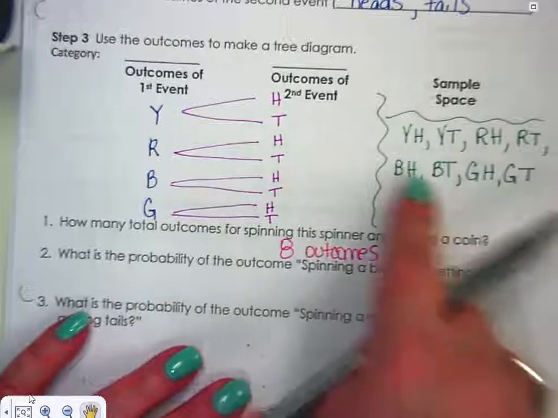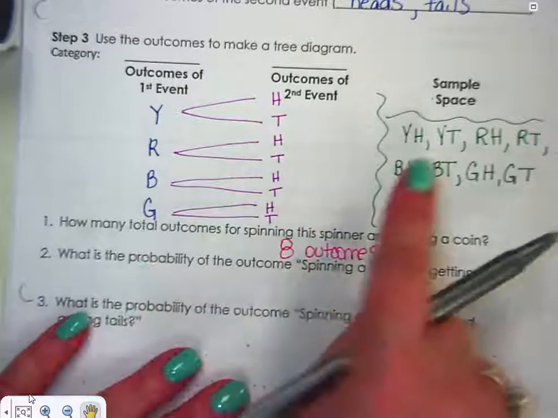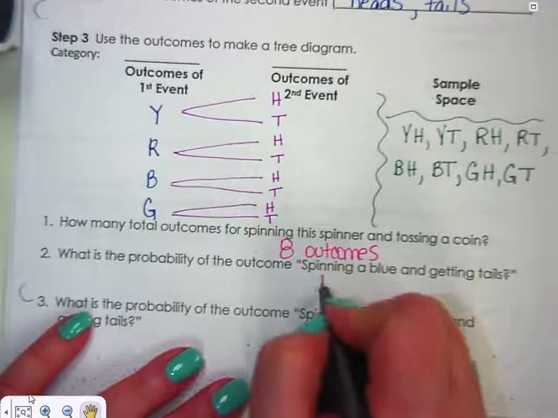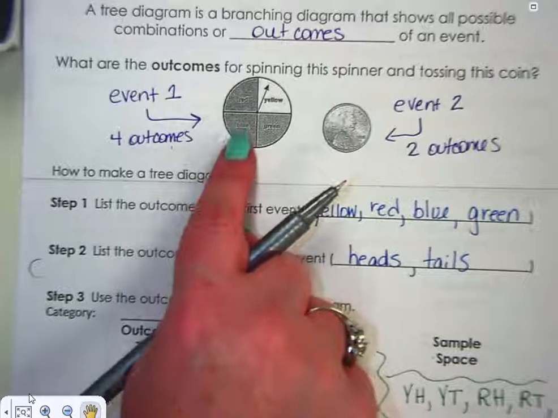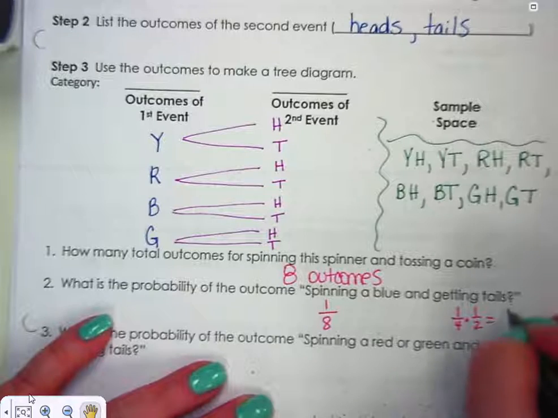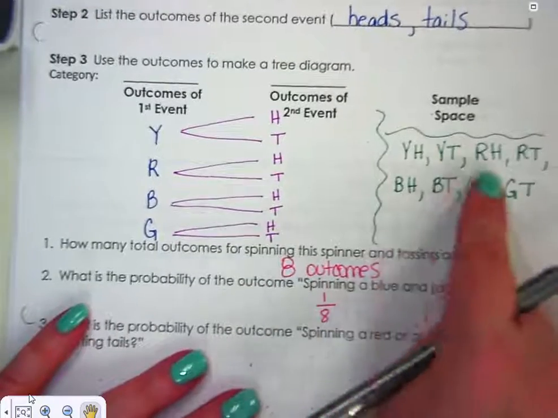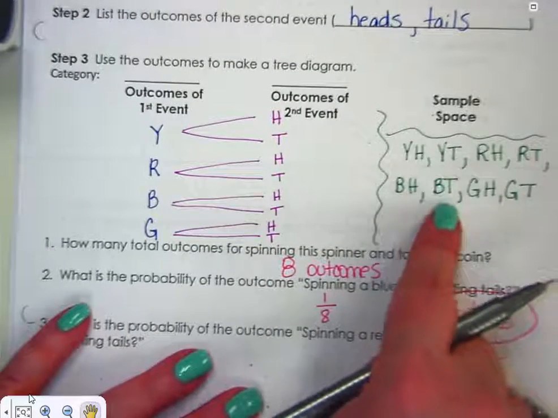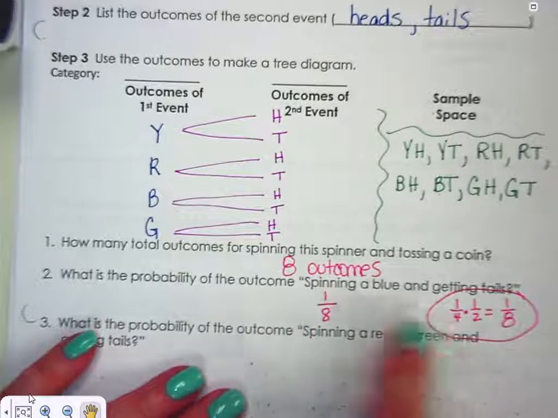So I can look up here, out of 8 possible outcomes, blue and tails happened 1 time, 1 out of 8. Or I could have set up here, the probability of landing on a blue is 1/4 times 1/2. And I could have said 1/4 times 1/2 equals 1/8. So I could have gotten there mathematically, or I could have looked up here and said there's 8 outcomes, and 1 is blue tails. Do you see how to find the probability both times?